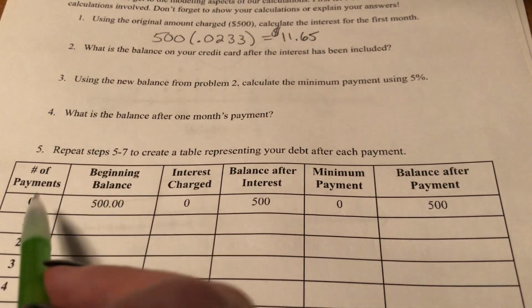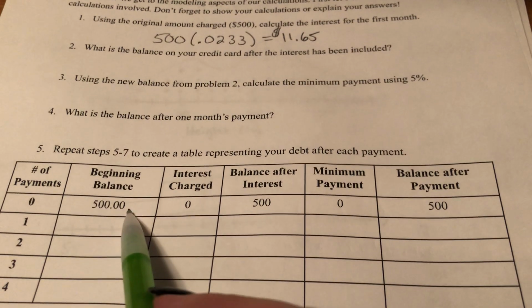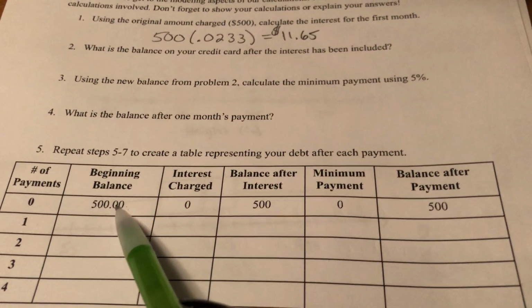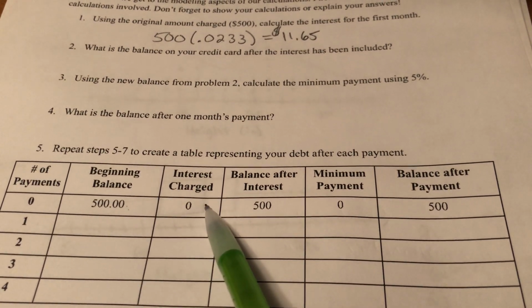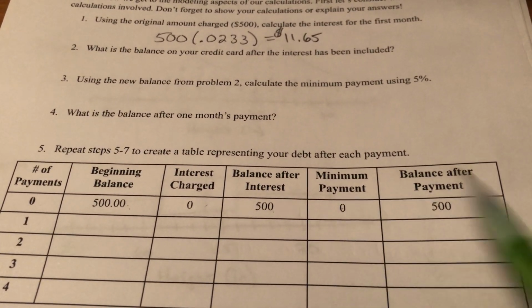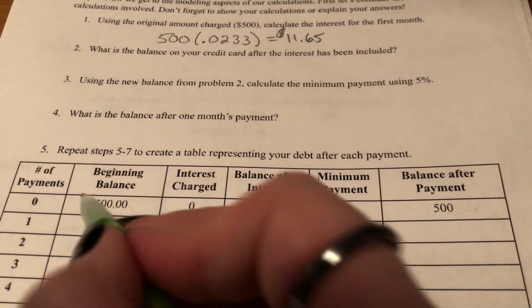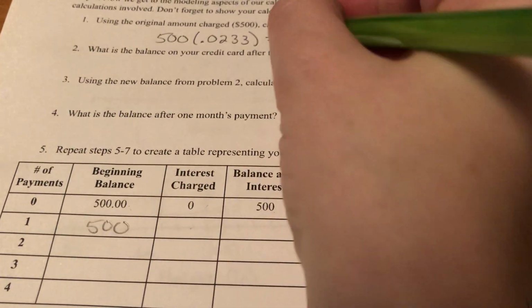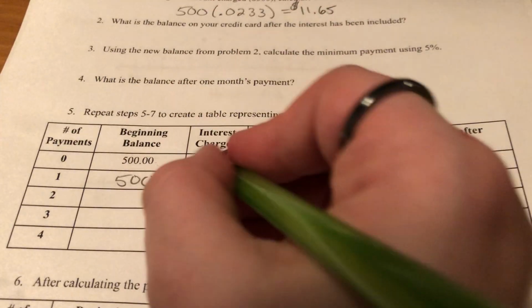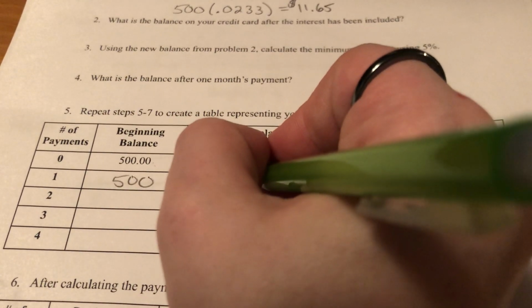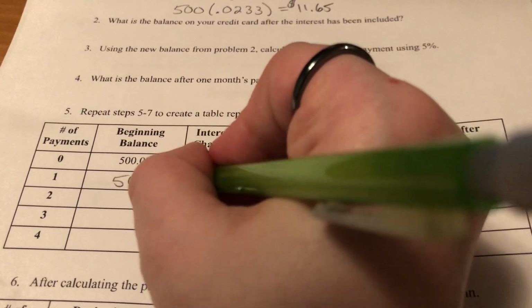Now, down here in number 5, we have a table that we're starting. And what's really happening here is that we made a charge on our credit card of $500. Because it hadn't rolled to the next month yet, we were not charged interest, so our balance stayed at $500. And we failed to pay it off, which means that we still owe that $500 at the beginning of the next month. Now, the interest that I just calculated in number 1 is actually my answer for the interest charged for that first month where I'm going to be having to make a payment.